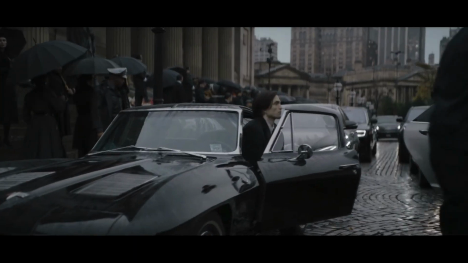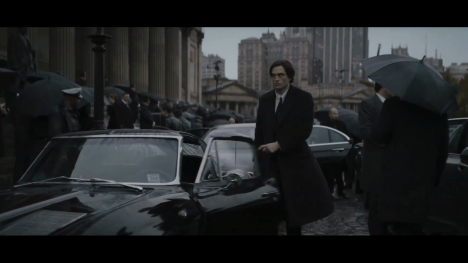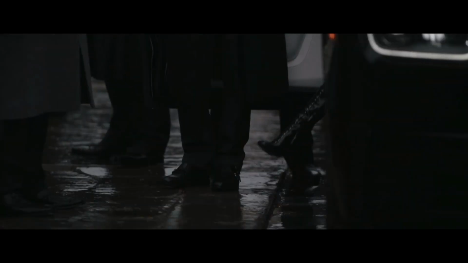When Bruce visits the funeral, we see everything happening. But when Bruce sees Falcone, it cuts to a close-up.